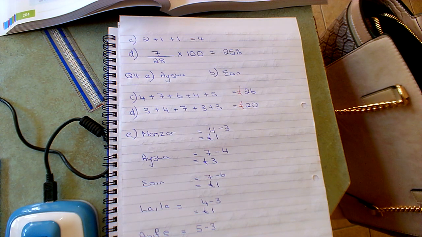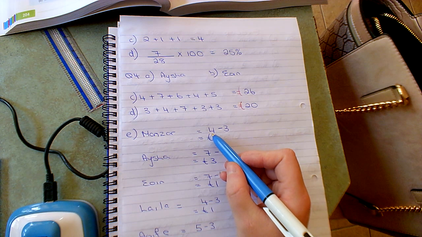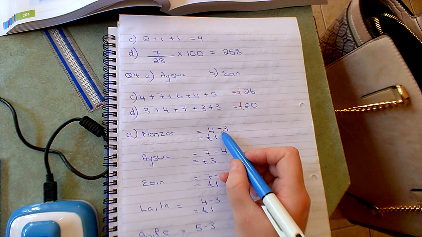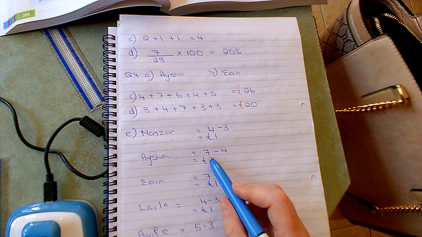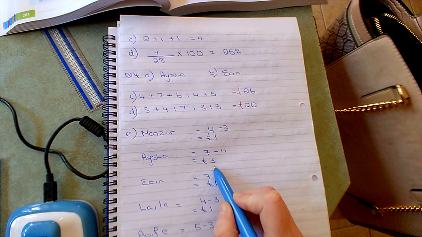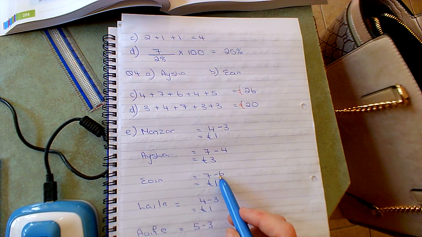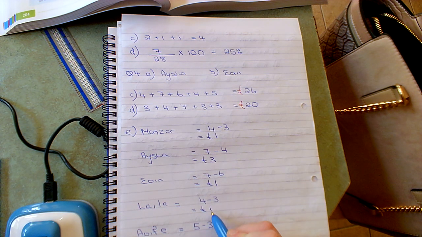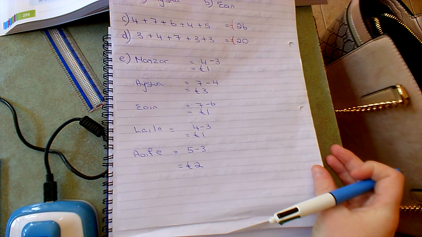Write out the difference between the amount spent on Monday and the amount spent on Friday for each student. So Manzer spent €4 on Monday and he spent €3 on Friday, so the difference is €1. Aisha spent €7 on Monday and €4 on Friday, so the difference is €3. Owen spends €7 on Friday and €6 on Monday. So the difference he spends between Monday and Friday is €1. Layla is €1 and Aoife is €2.